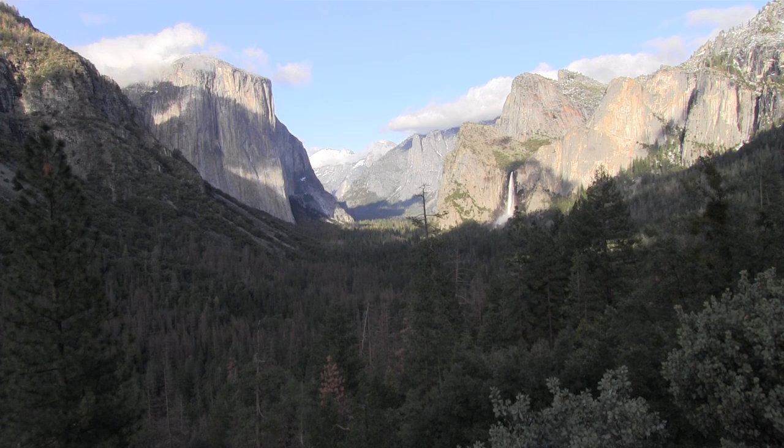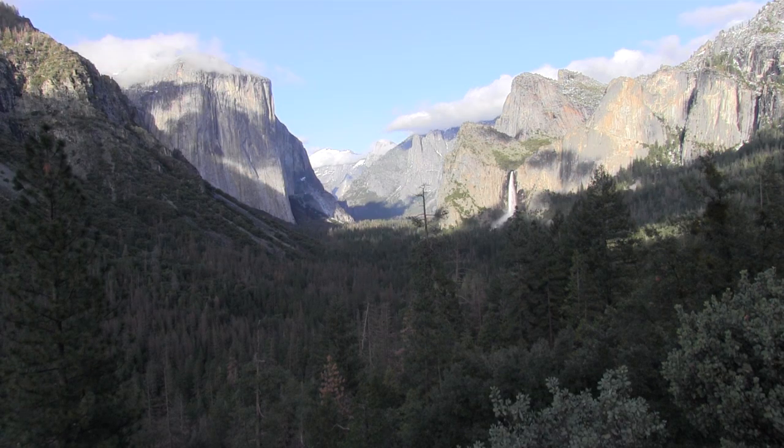Yep, there's Half Dome. Look at that, it's coming out. It's peaking. It's called Cloud's Rest. I was just at that. Oh, Cloud's Rest.